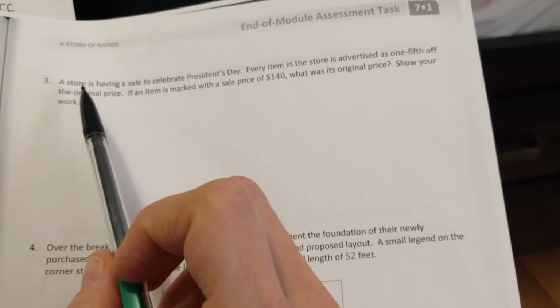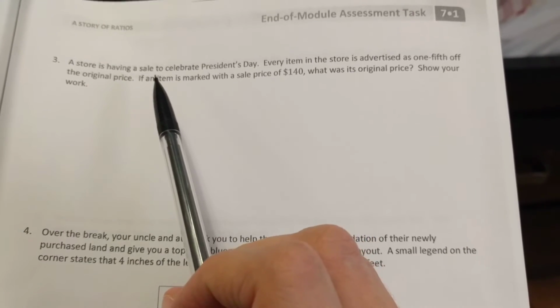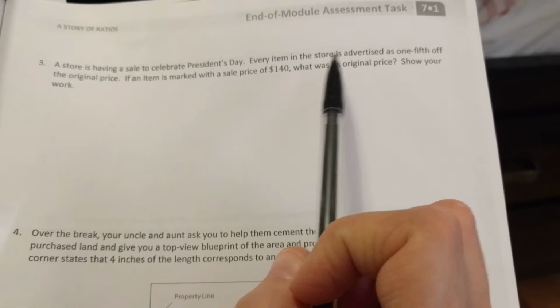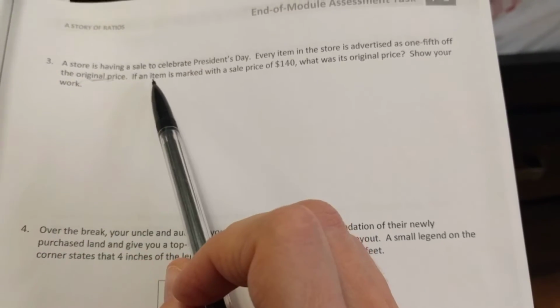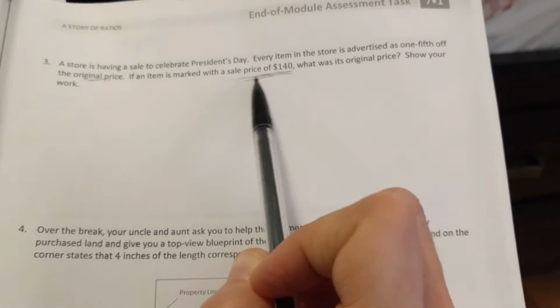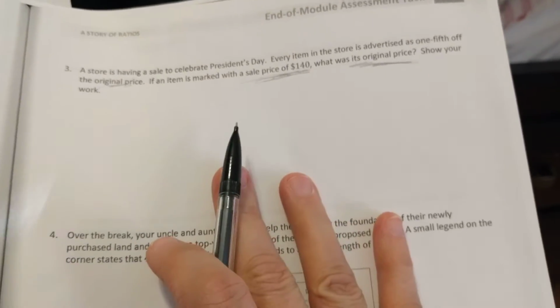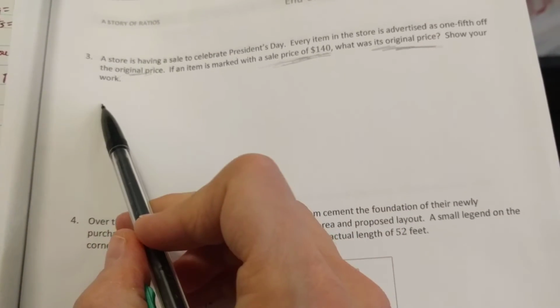So here we are. A store is having a sale to celebrate President's Day. Every item in the store advertises 1/5 off the original price. If an item is marked on a sale price of $140, what is the original price? So we know that $140 is the sale price.